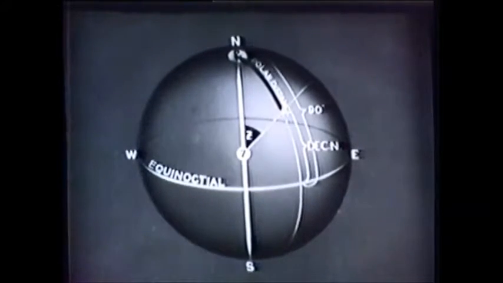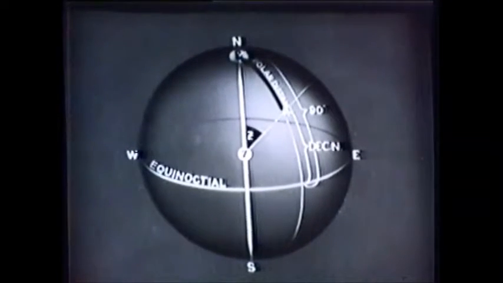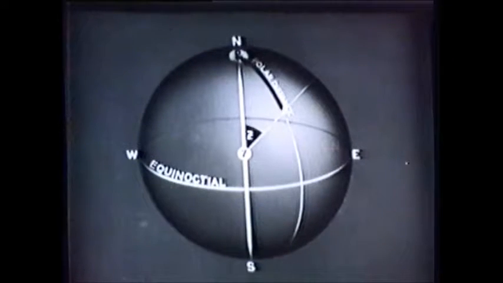With the body farther into south declination, the azimuth angle has increased, but the polar distance is now equal to 90 degrees, plus the south declination.